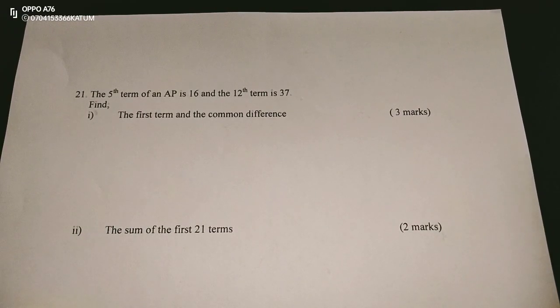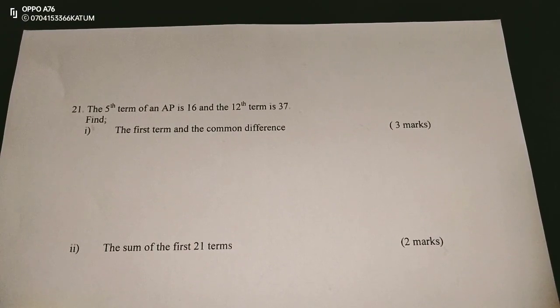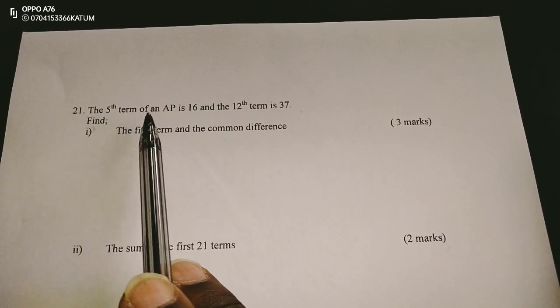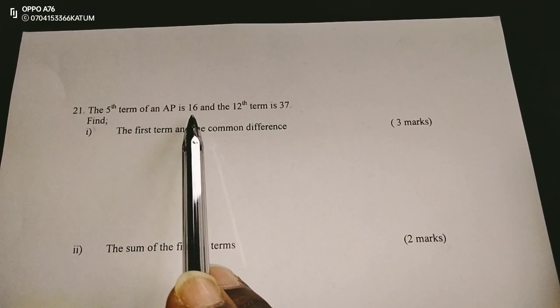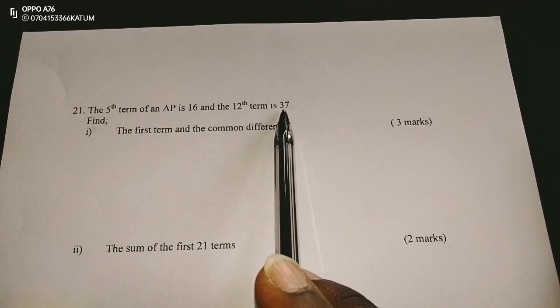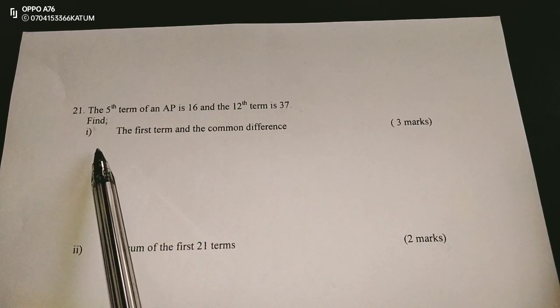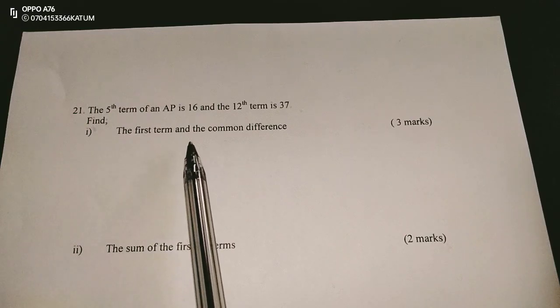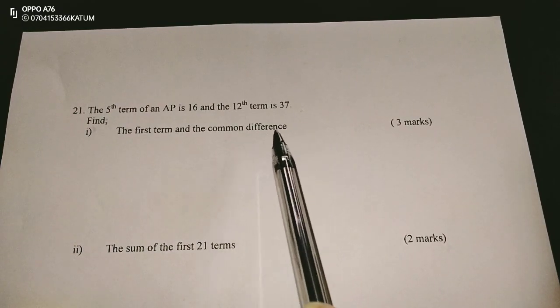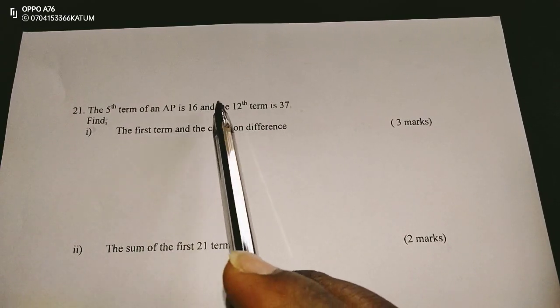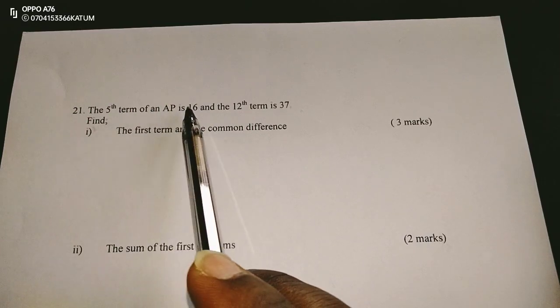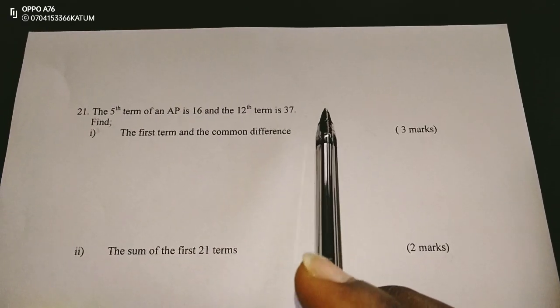We're going to handle series and sequences. Number 21. The fifth term of an AP is 16 and the 12th term is 37. Find part 1, the first term and the common difference. So this is the same arithmetic progression, whose fifth term is 16 and the 12th 37.